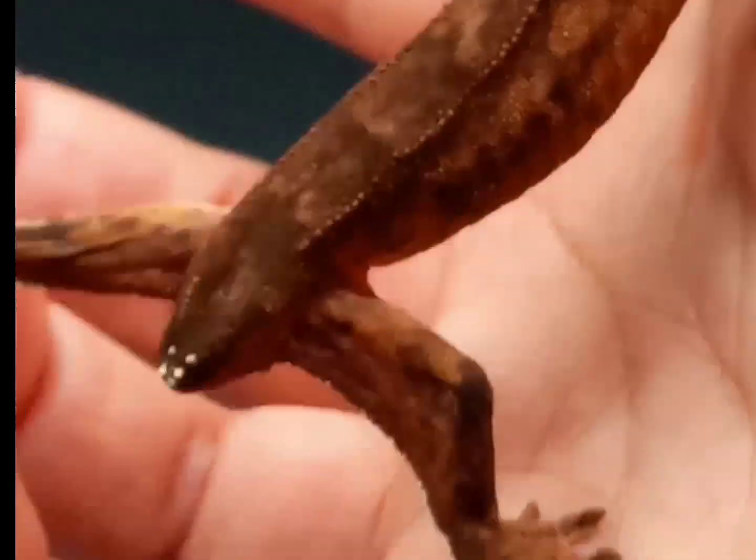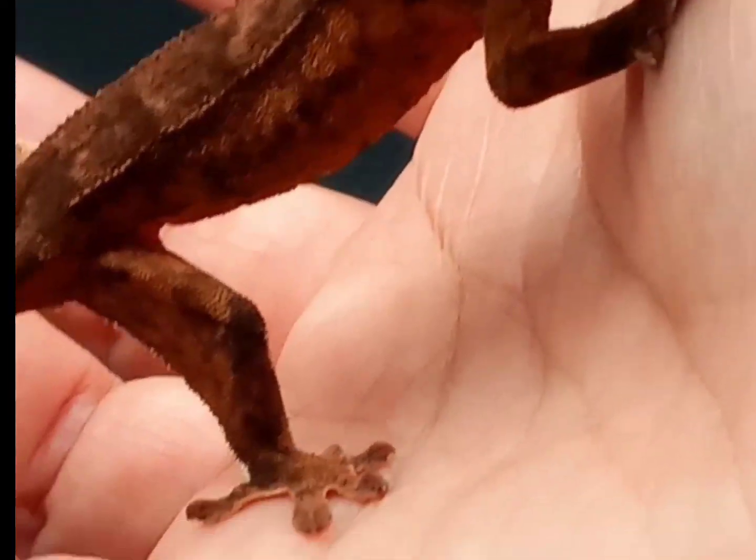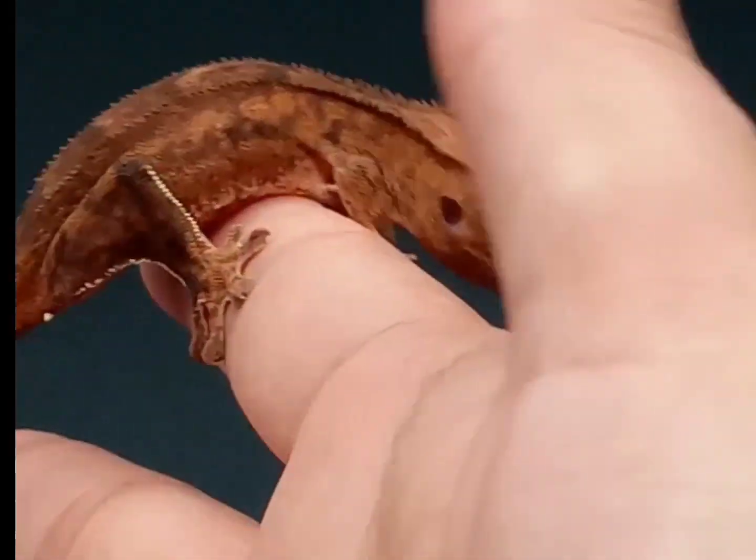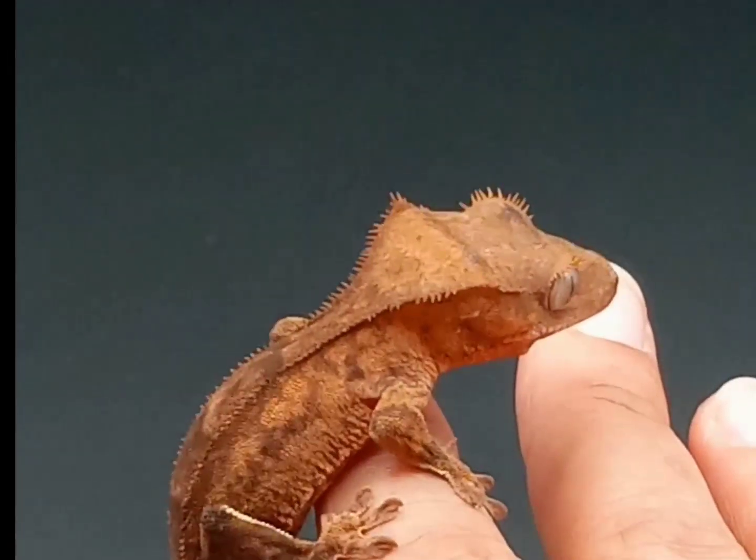But again, dark phantoms and red phantoms just take quite some time to really get that good coloration. So most breeders will be holding them back for quite some time to show off their glory.